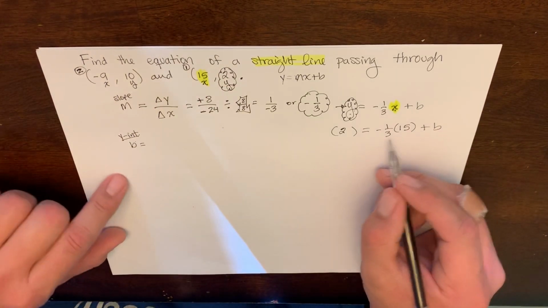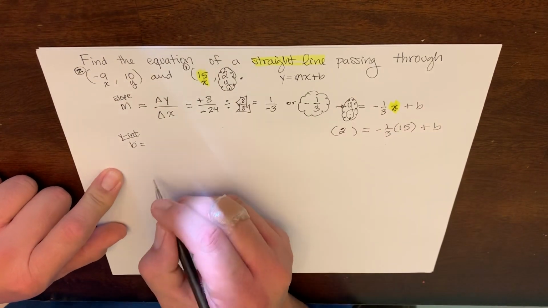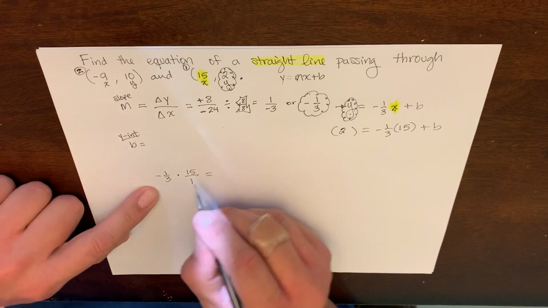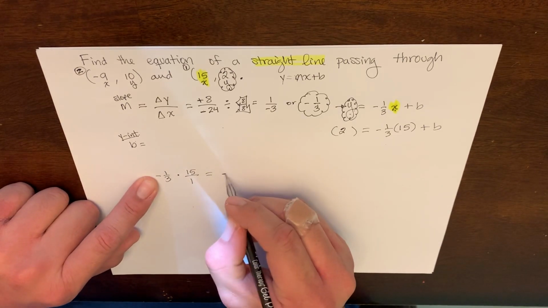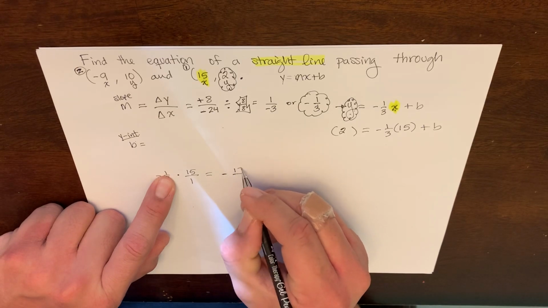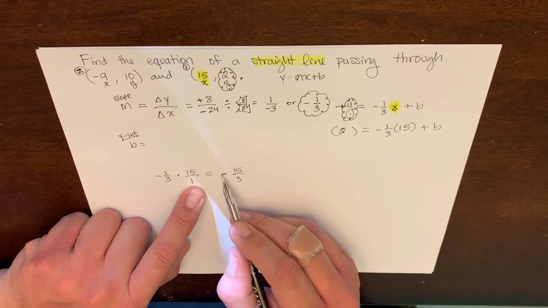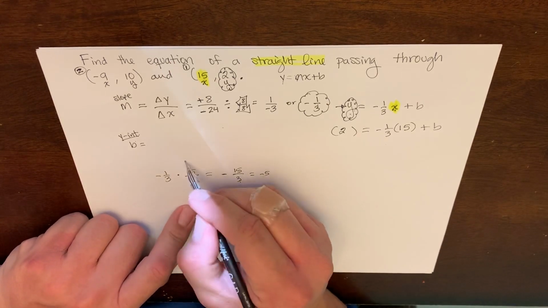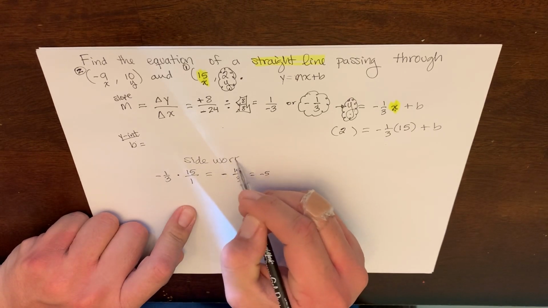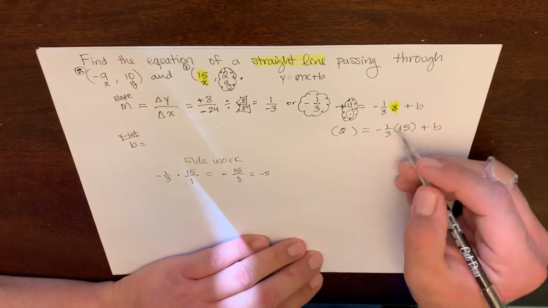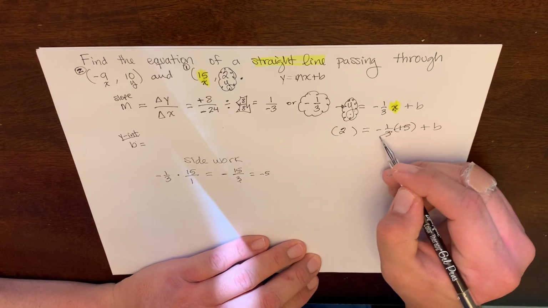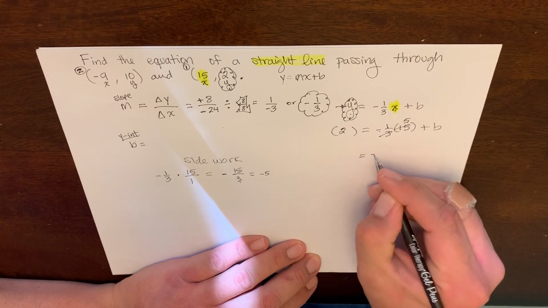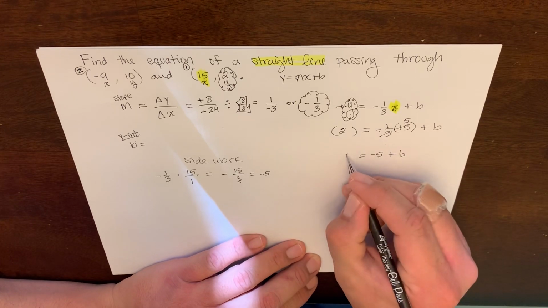Now let's do a little bit of side work because we've got to multiply negative 1/3 times 15. So negative 1/3 times 15 over 1. It's going to be a negative because a negative times a positive equals a negative. So 1 times 15, that's 15. 3 times 1, that's 3. So we have negative 15/3. 15 divided by 3 is 5. So it's going to be negative 5. This is our side work. Or I can cross cancel, right? I can go 15 divided by 3 is 5. 5 times negative 1, negative 5. So now I have negative 5 here plus b equals 2.